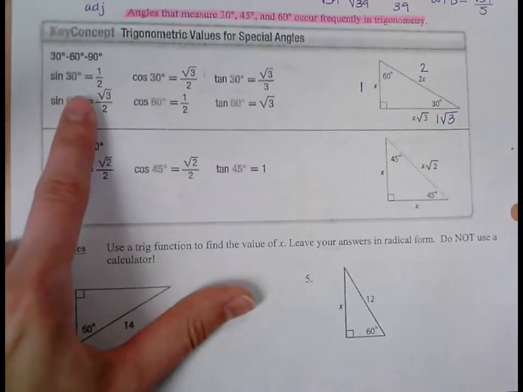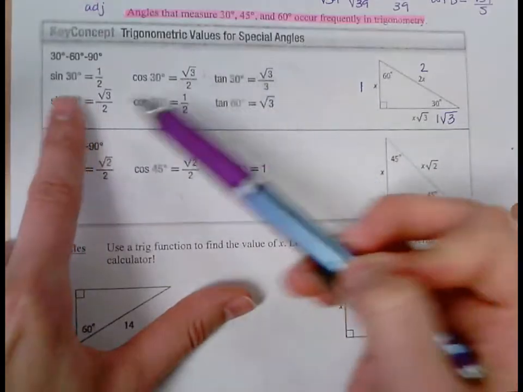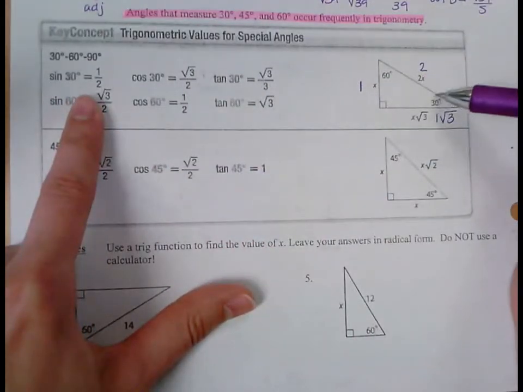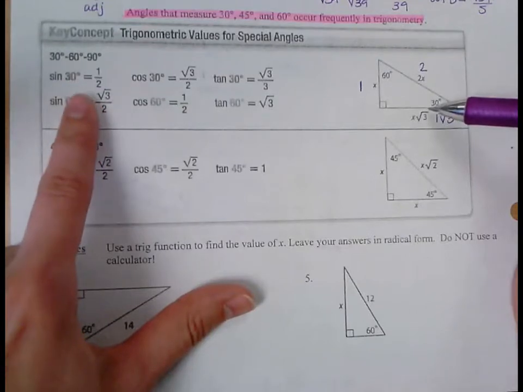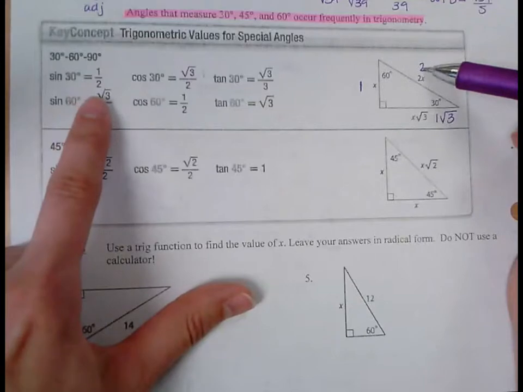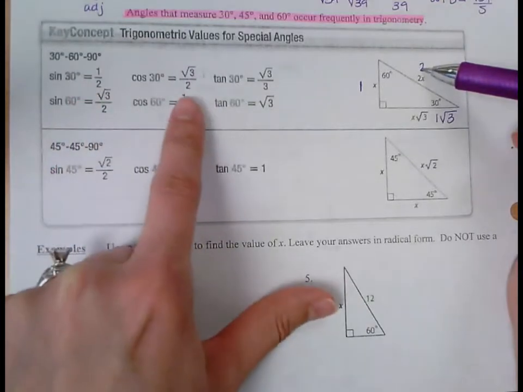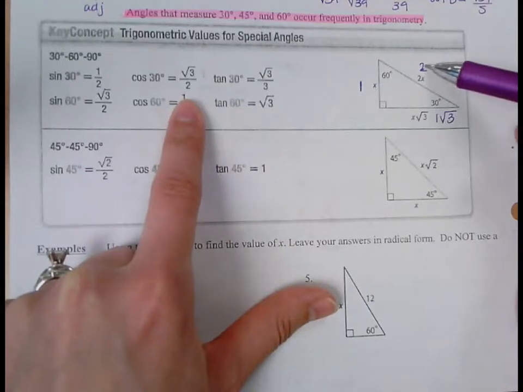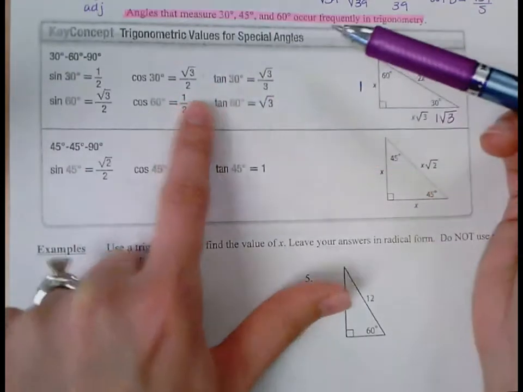So if you look at this, that's where they're getting these ratios from. So if we start with the 30 degrees, sine opposite over hypotenuse, opposite is 1, hypotenuse is 2, that's why they're getting 1/2. Cosine of 30 degrees, adjacent is the square root of 3, hypotenuse is 2, that's where this is coming from.